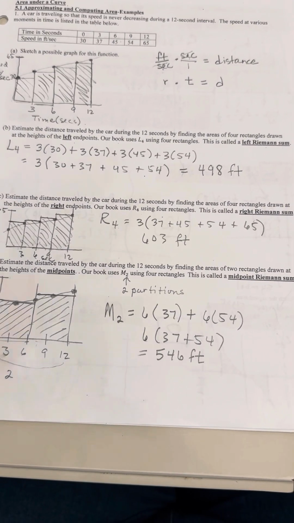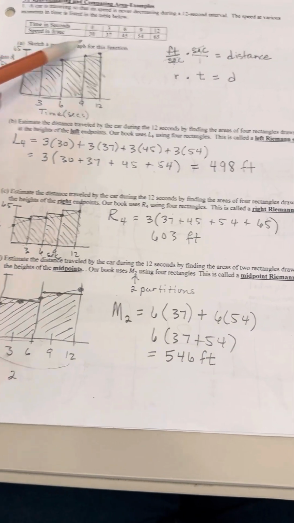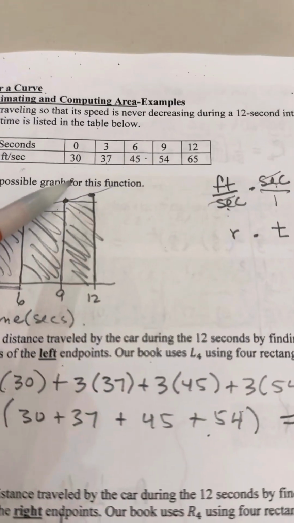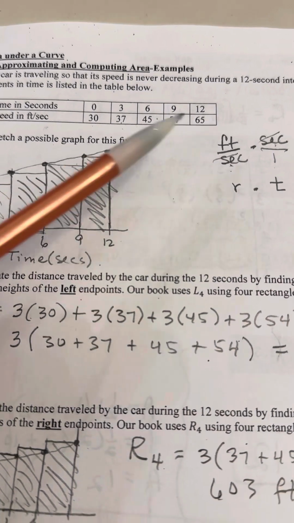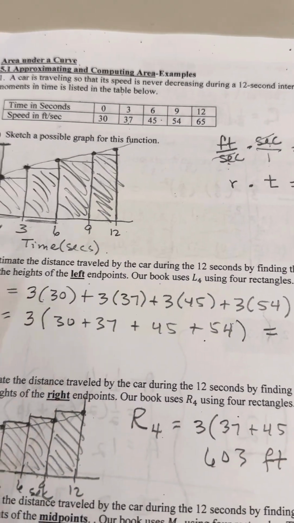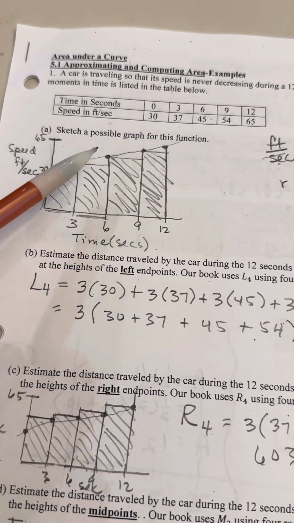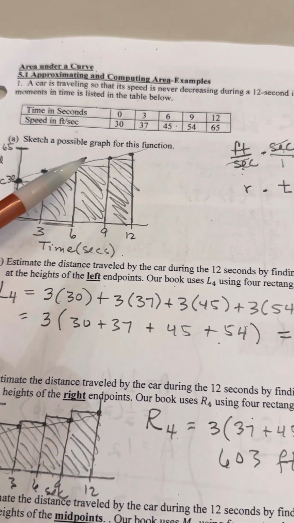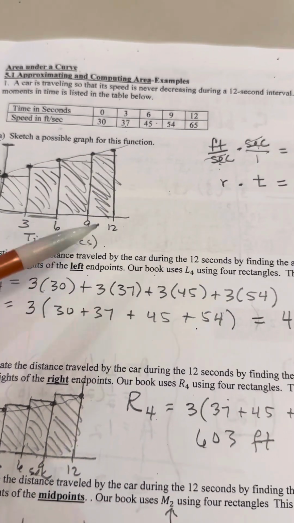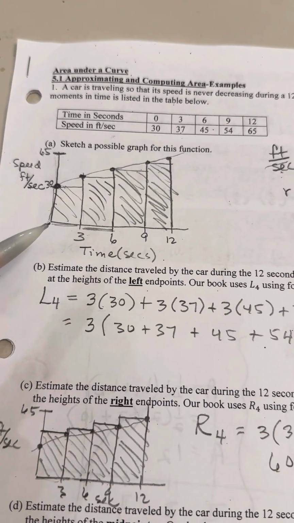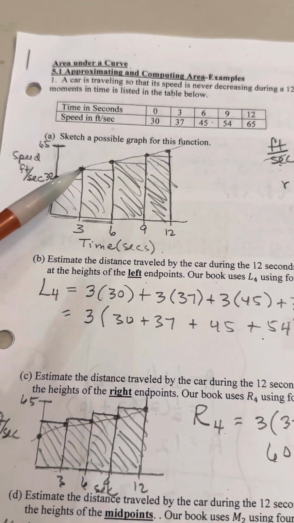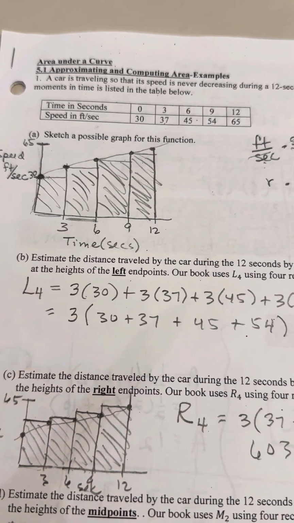We have talked about how in a data-driven problem like this one, you plot the points, then you divide it into whatever units you're asked to divide it into, and then you draw your line straight up. And if you're doing a left sum, then you use the points on the left side to form your rectangles.